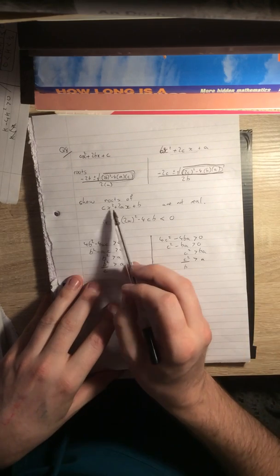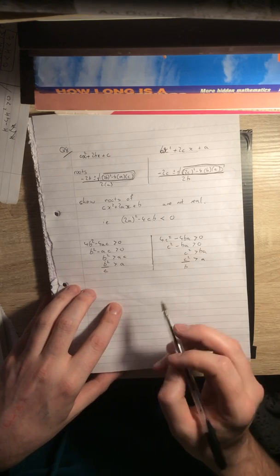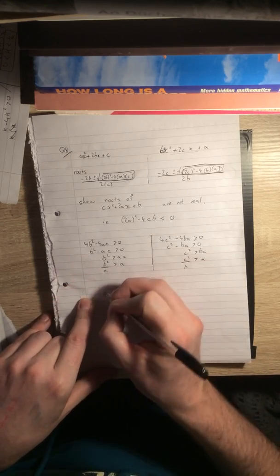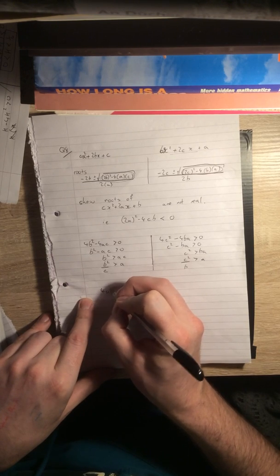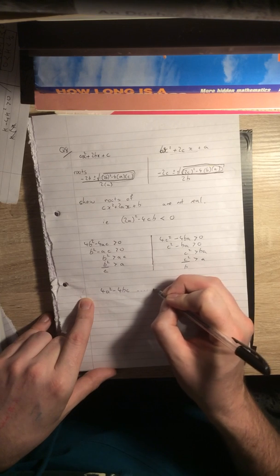So looking at what they've asked us to look at, this one, the discriminant 2a squared minus 4bc, we need to show is less than 0. Well, 4a squared minus 4bc is our discriminant.